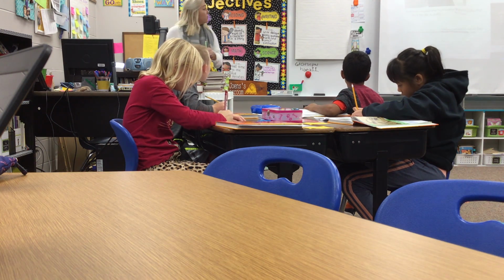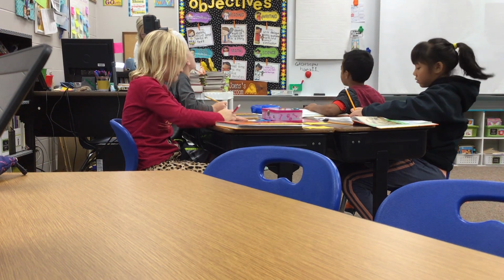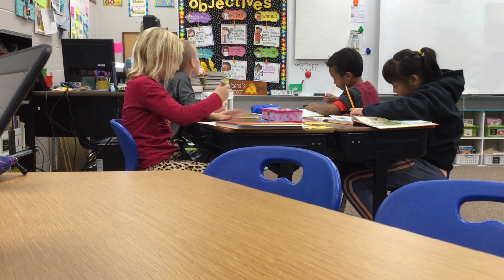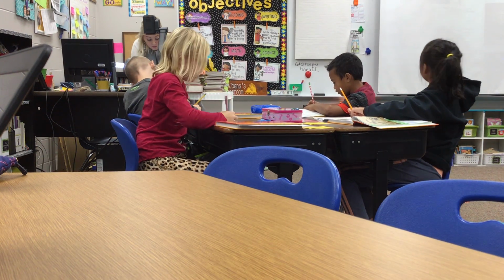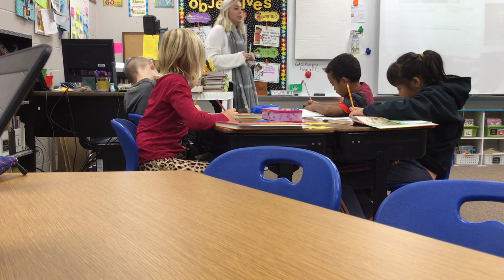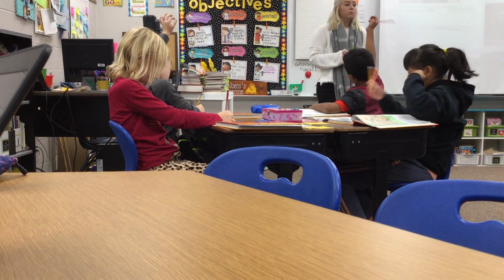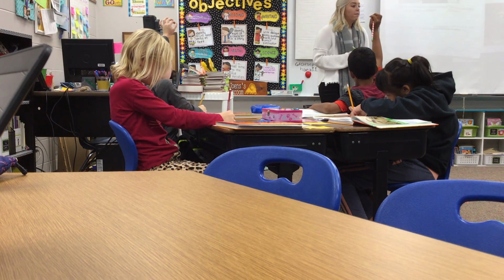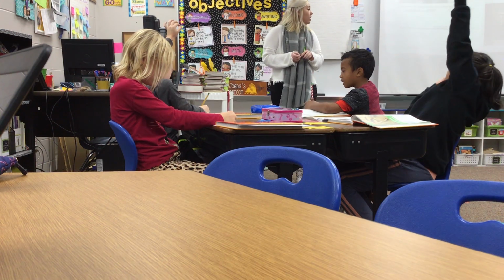Remember, Ari said it kind of looks like an elephant. Kind of looks like an elephant. Elephant. What else do you notice about this picture? Carrington: It has big tusks. It does have big tusks.